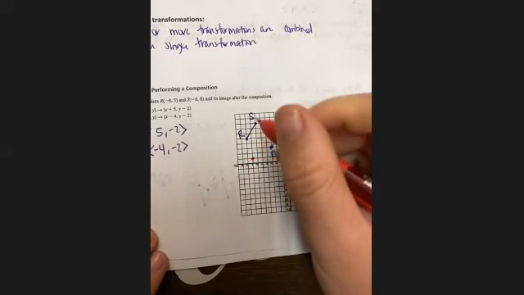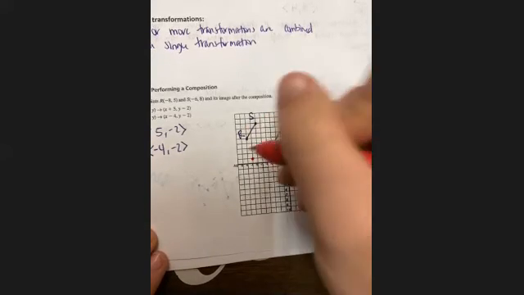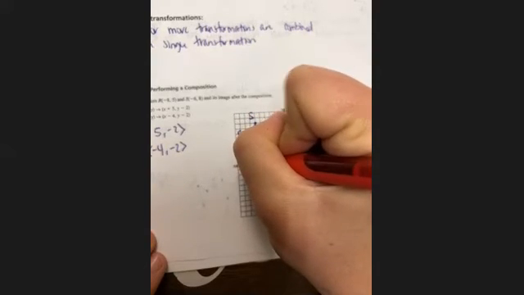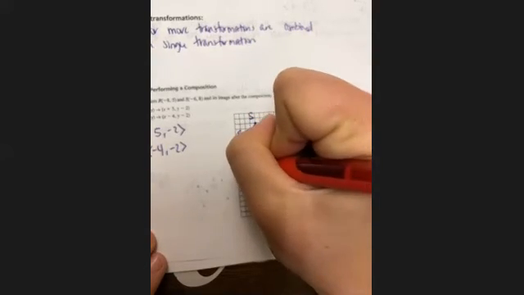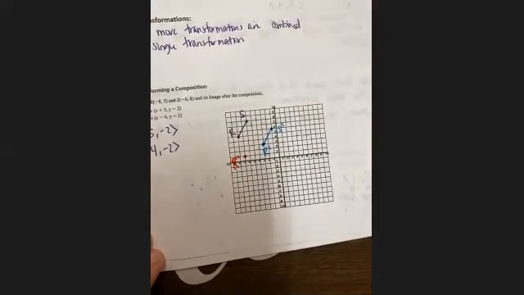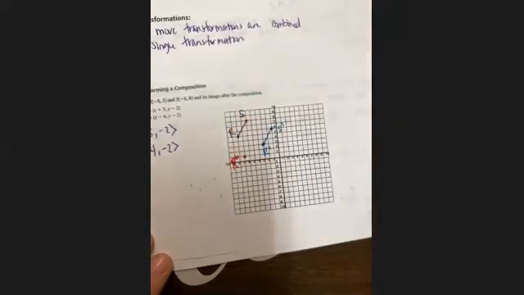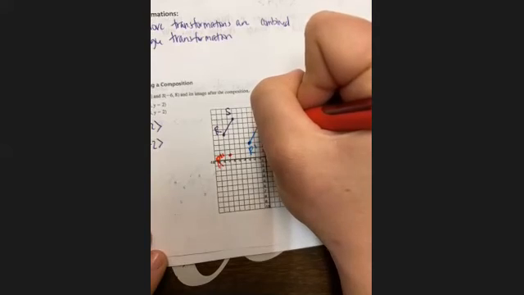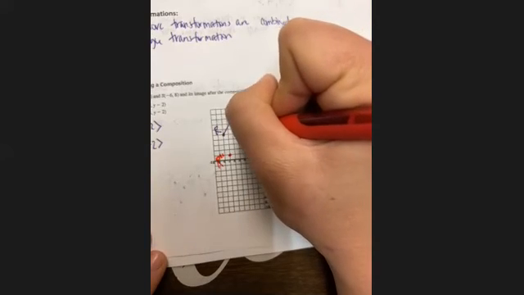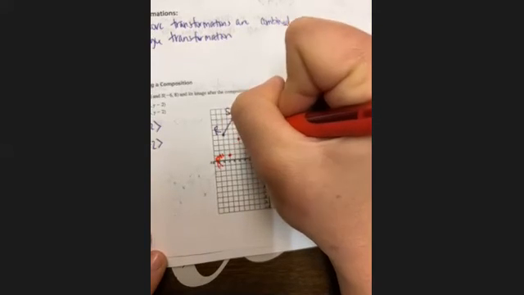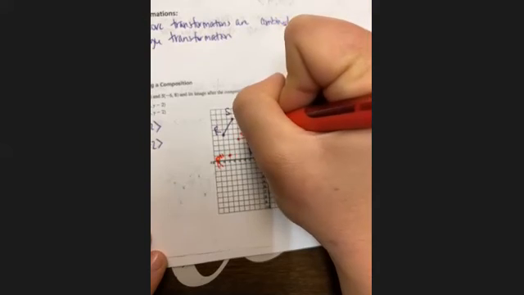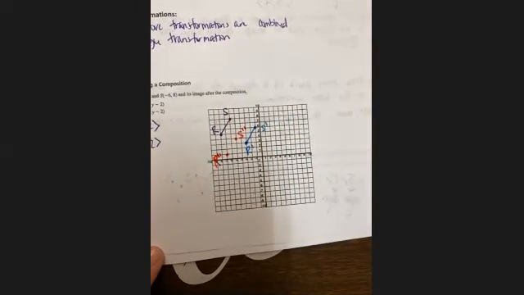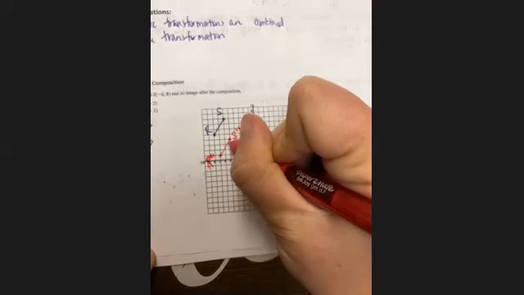Here is R prime, or sorry, now we're going to call it R double prime. You put 2 little marks. Then S, the same thing, left 4, down 2, and I'm going to call that S double prime. Then connect those and you have your segment.